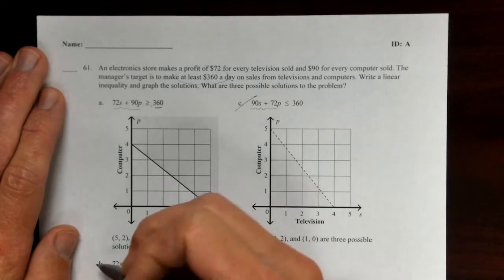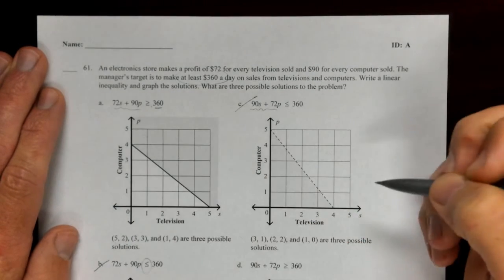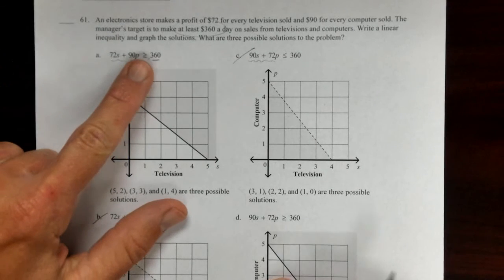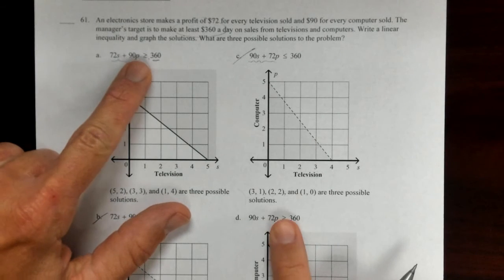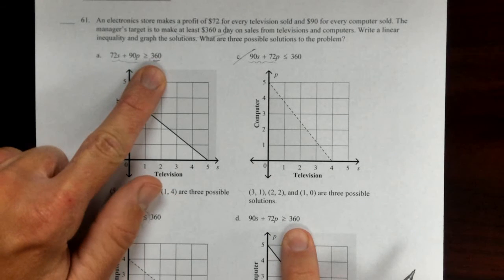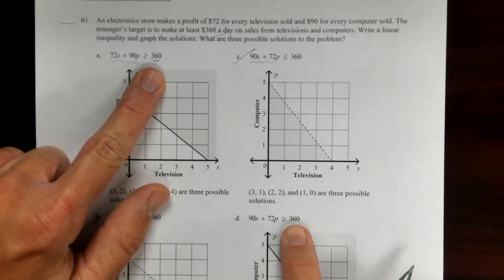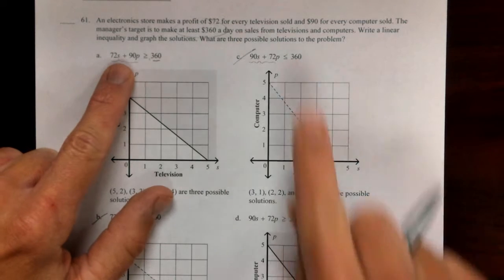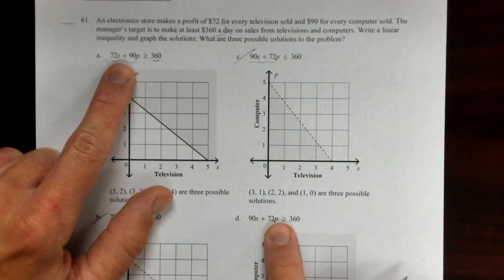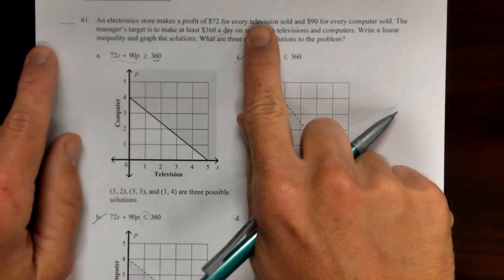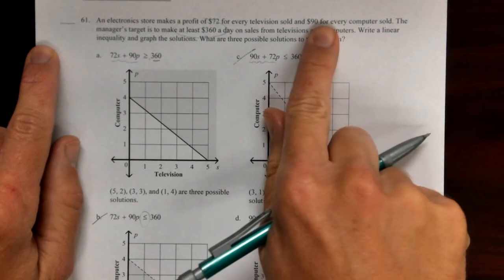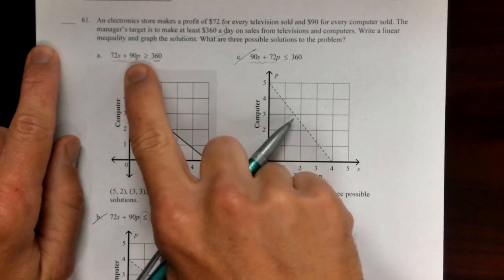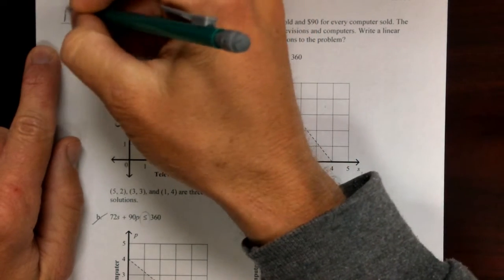Alright, we also know that B is incorrect because of my inequality symbol. So both of these have a greater than symbol because the money that I'm making needs to be greater than or equal to 360. Now we need to figure out, is it 72 times S or 72 times P? Because again, televisions are S and 90 for computers, which are P. So we know that A is the correct answer.